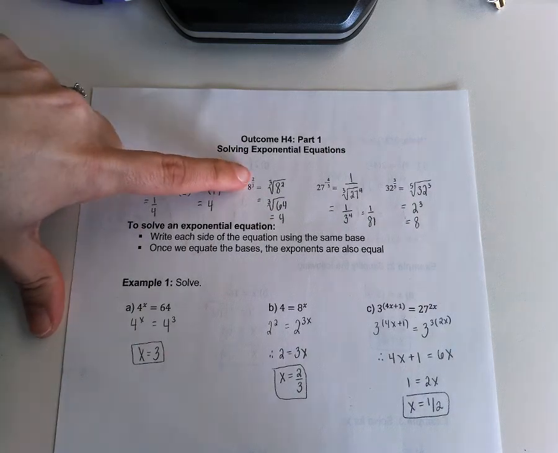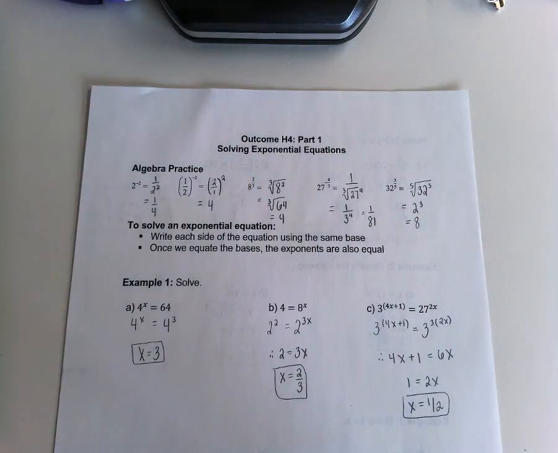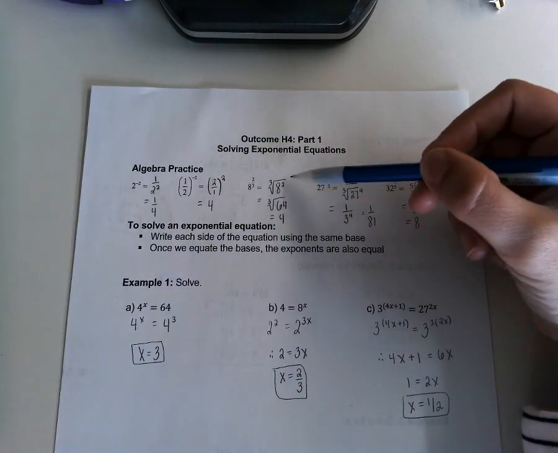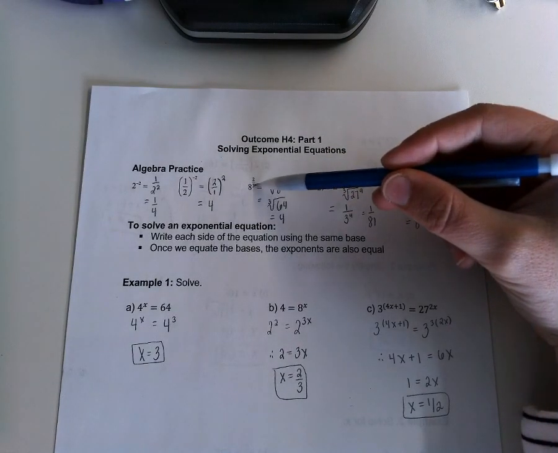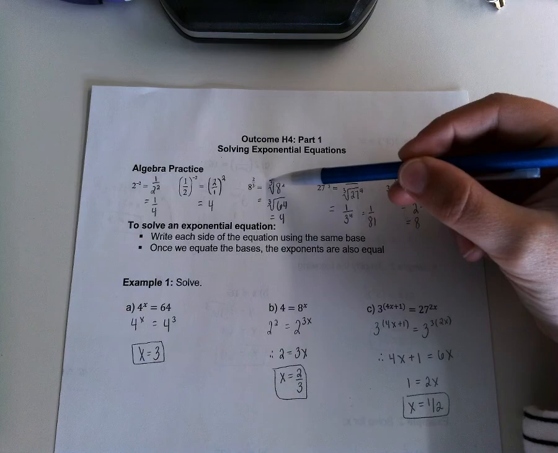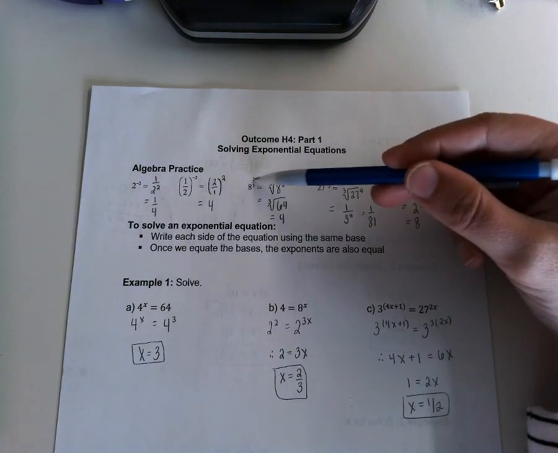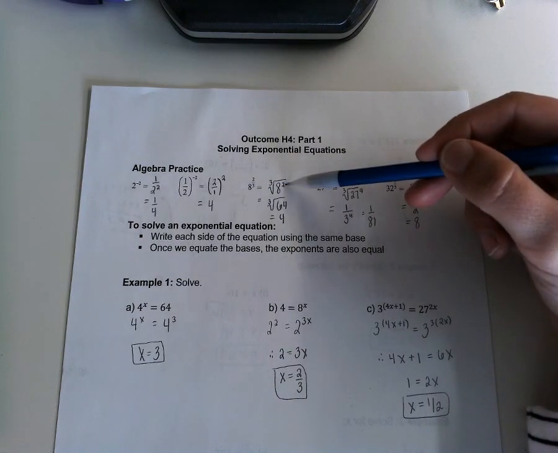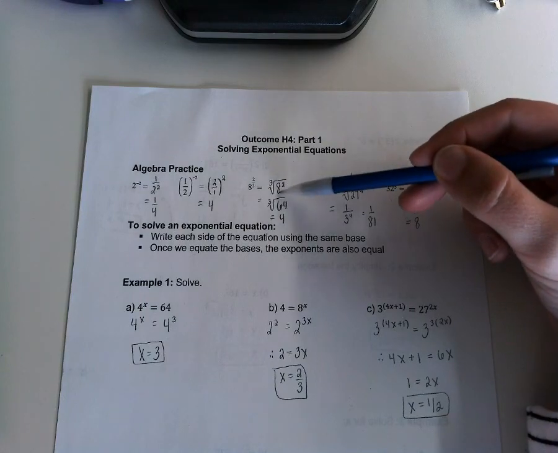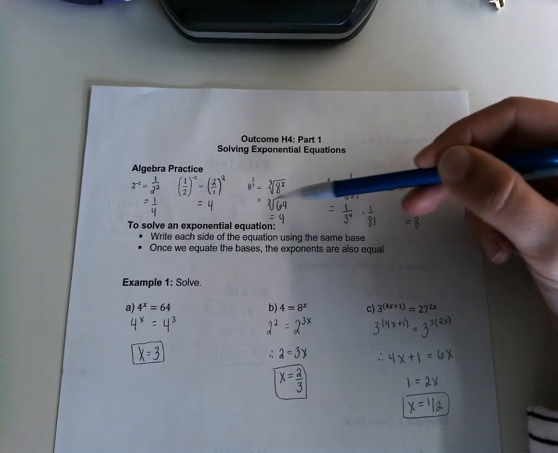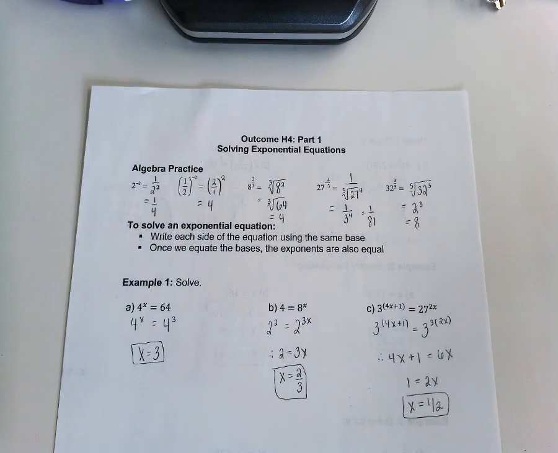When we have fractional exponents, 2 over 3, for example, we can rewrite these as roots. So the denominator of the fraction becomes the index of the root, and the numerator goes inside with the base. So here we get 8 squared, which is 64, and then the third root of 64, which is 4.